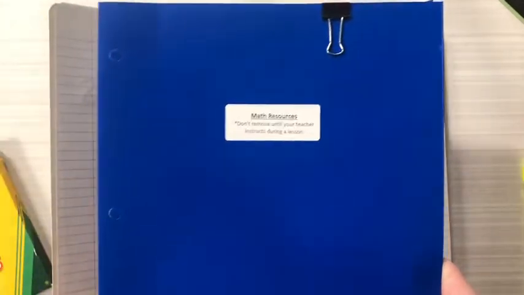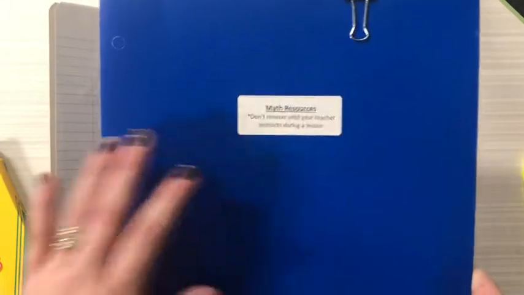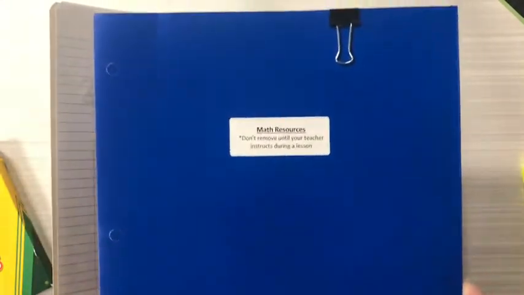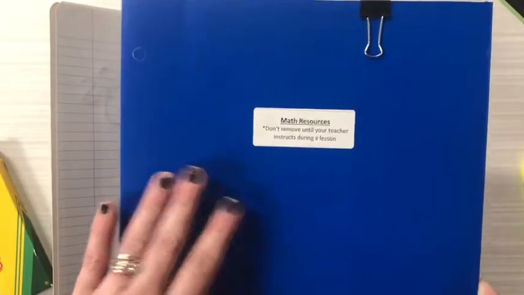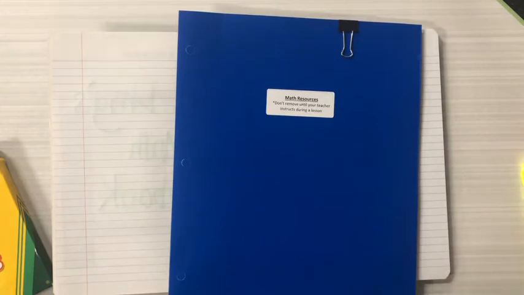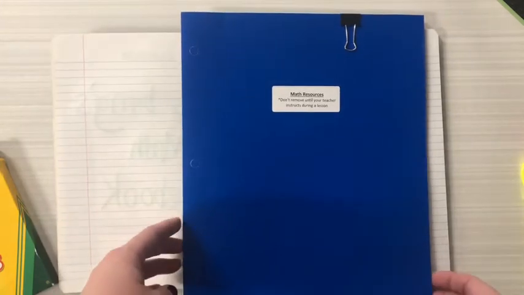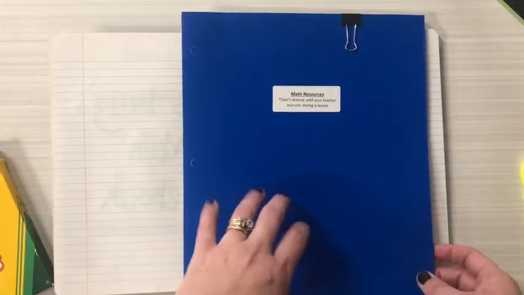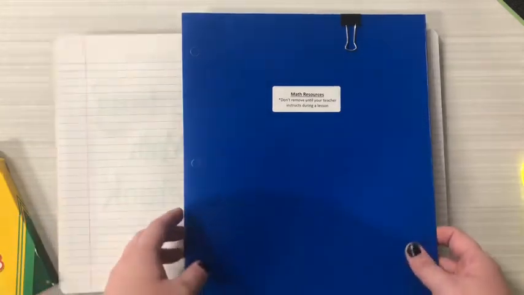Inside your anchor binder, you have lots of different color folders. Do not take those folders out. This ensures that you have your folders in a location that you will not lose. So this blue folder is inside your anchor binder, but for my video purposes, it is not in my binder. You do not take out your blue folder, just open your anchor binder.